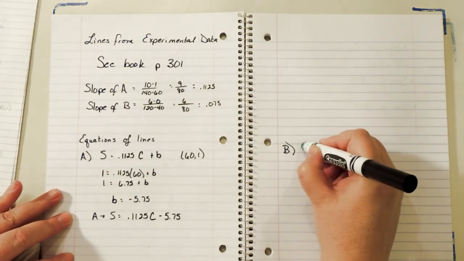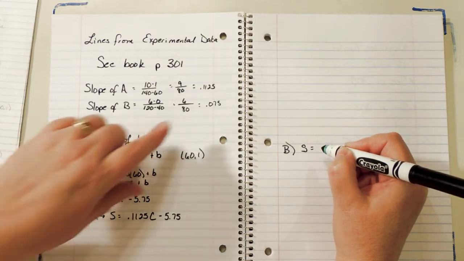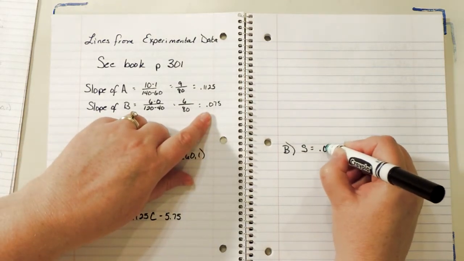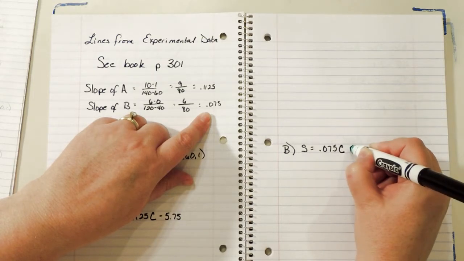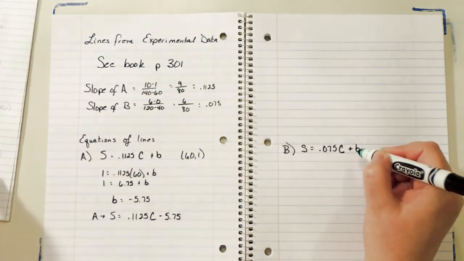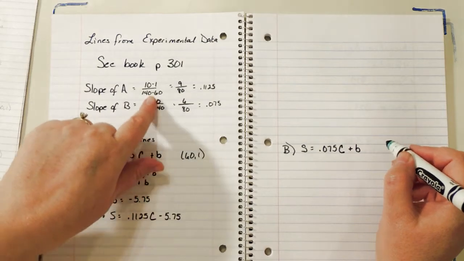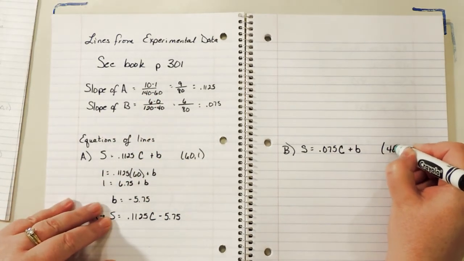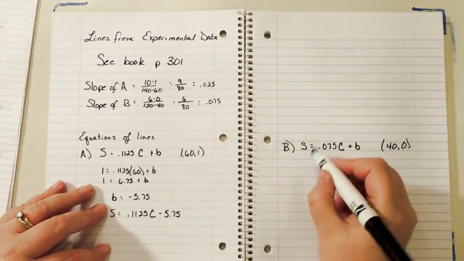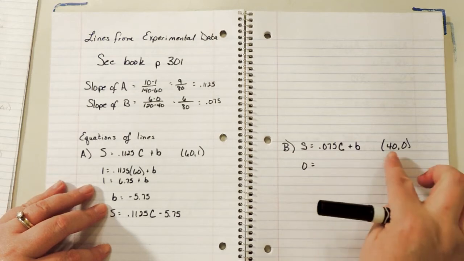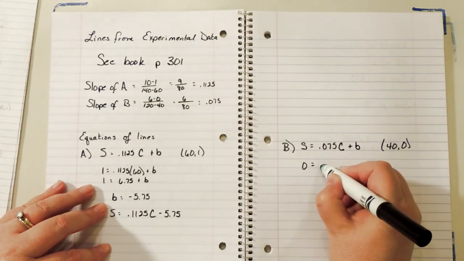Okay, we have salt equals, here's the slope, 0.075 carbon plus B, and the nice point they gave us was 40 and 0. So we're going to use that point to solve for B. Okay, salt is going to equal 0, and the carbon is 40.